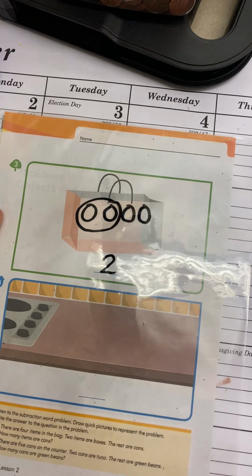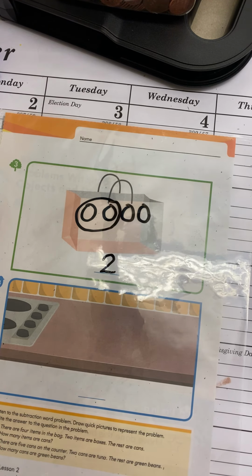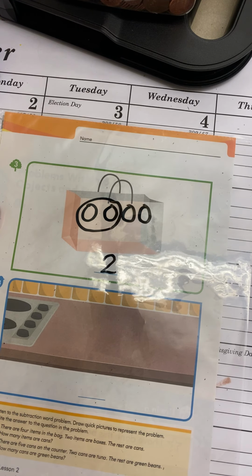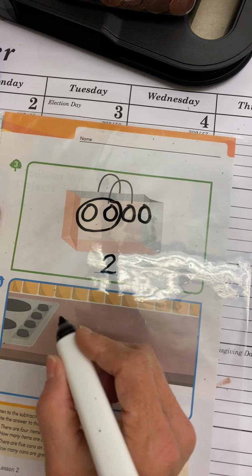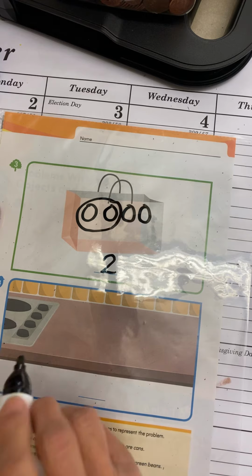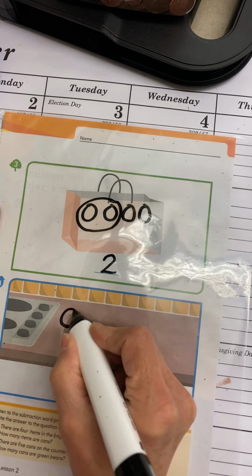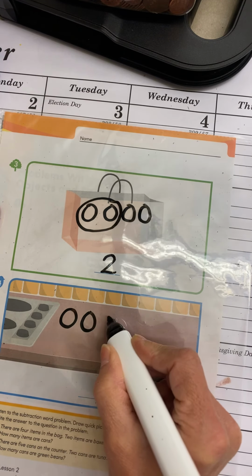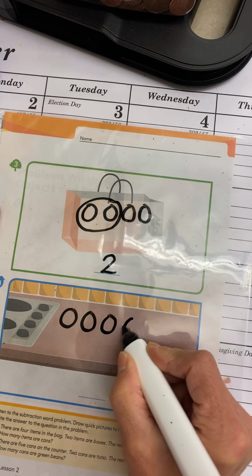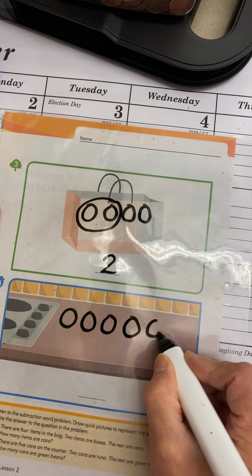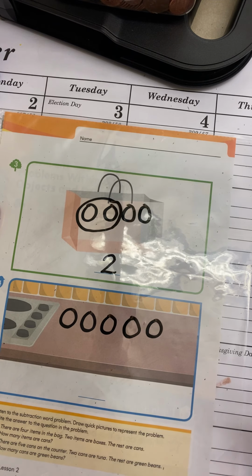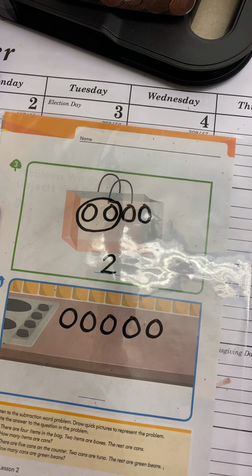Now let's go ahead down here to the stove and listen to the story, and we're going to draw. There are 5 cans on the counter. Let's draw 5 cans on the counter. See the kitchen counter? Here's the stove. 5 of them. 1, 2, 3, 4, and 5. You have to count as you go because sometimes you just forget and you just keep drawing and drawing. So remember, only 5.